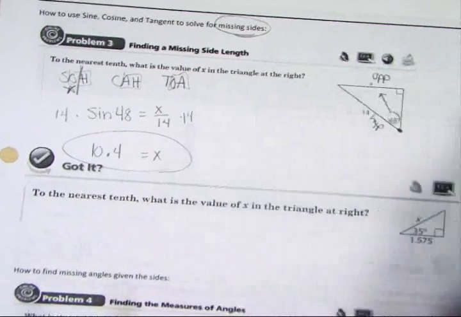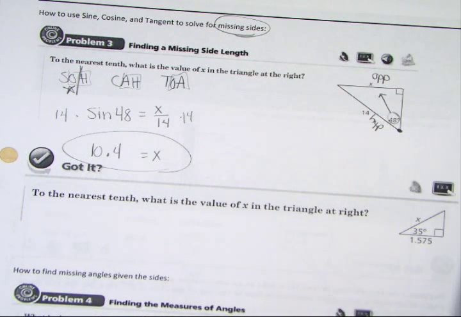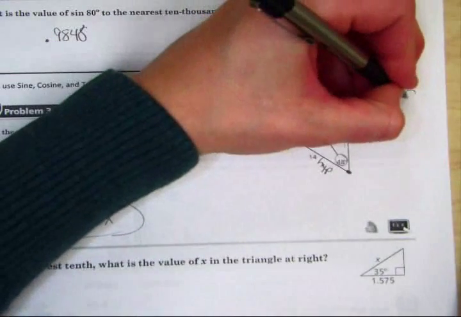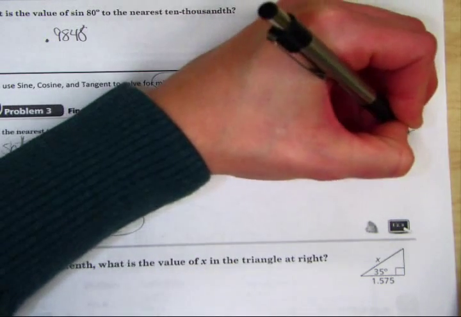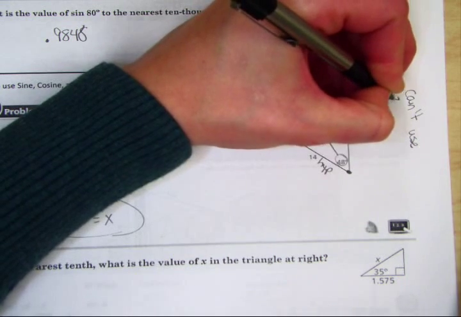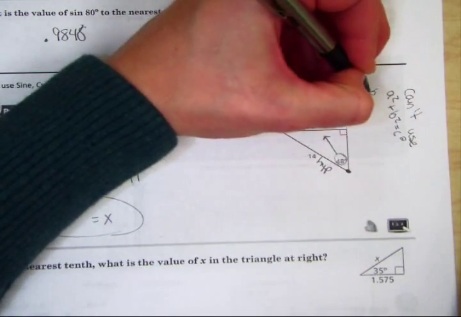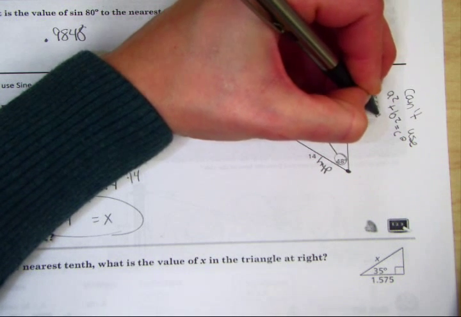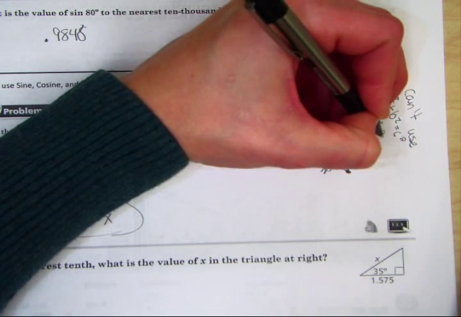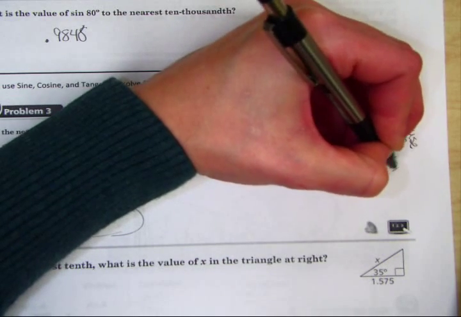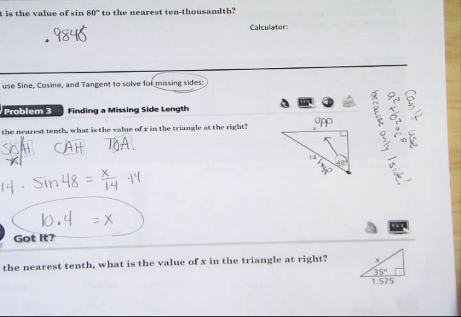Now, could you have used a squared, b squared, and c squared? No, because you don't have the two sides. Let's write that down to make sure you understand. Can't use a squared plus b squared equals c squared because you only have one side. Now, could you use a squared, b squared, and c squared now? Absolutely. But it's not necessary.